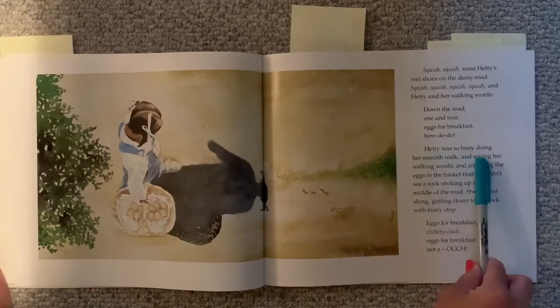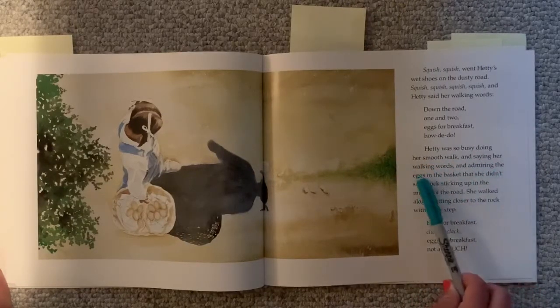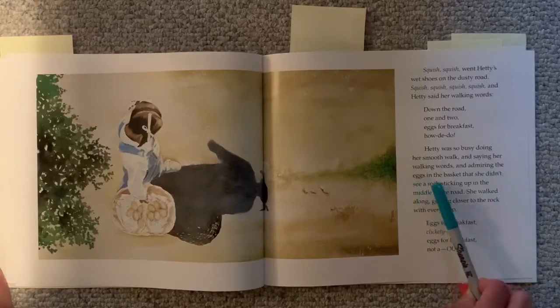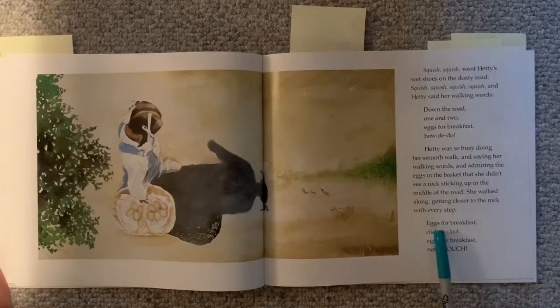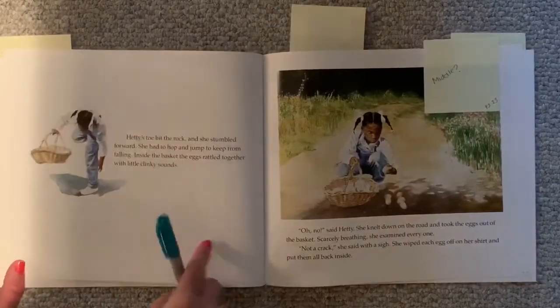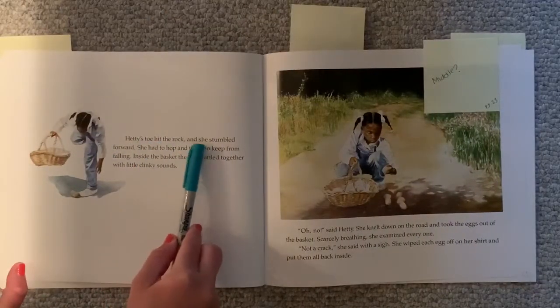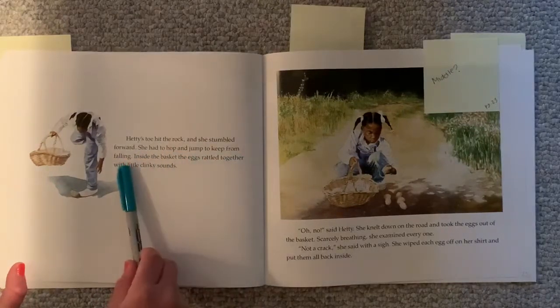Let's see. Haiti was so busy doing her smooth walk and saying her walking words and admiring the eggs in the basket that she didn't see a rock sticking up in the middle of the road. She walked along, getting closer to the rock with every step. "Eggs for breakfast, clickety-clack. Eggs for breakfast, not a..." Ouch! Uh-oh, what happened? Haiti's toe hit the rock and she stumbled forward. She had to hop and jump to keep from falling.